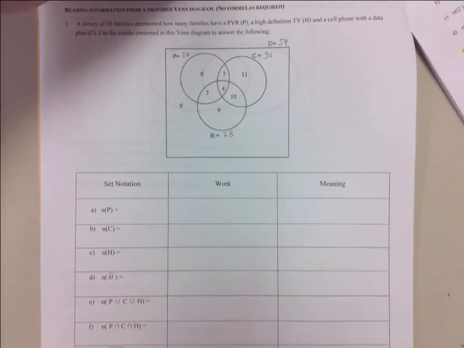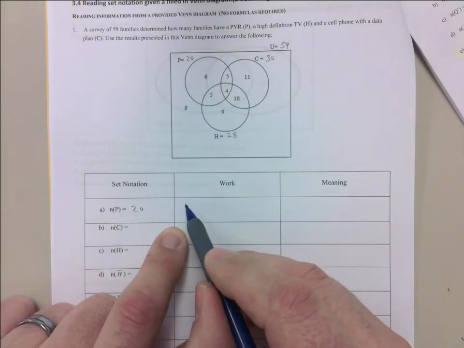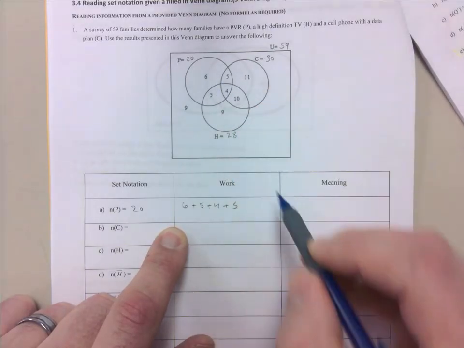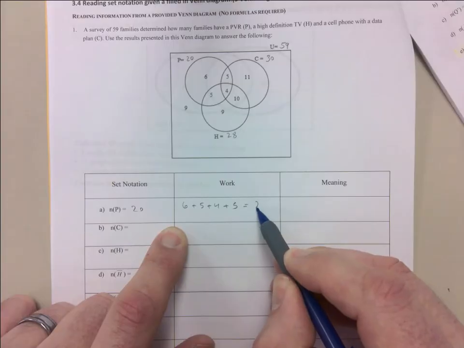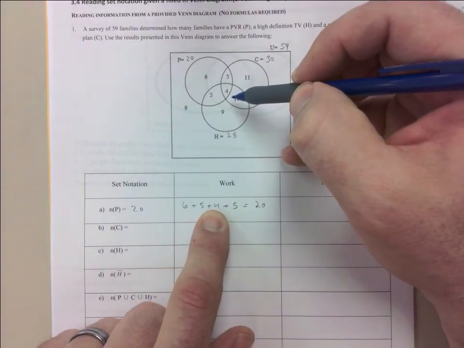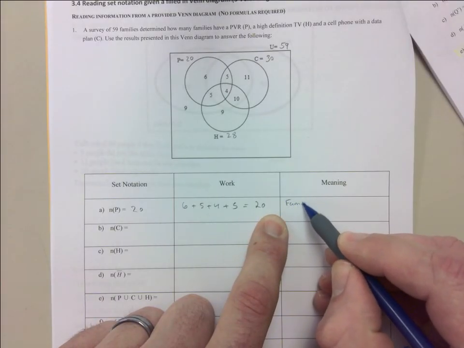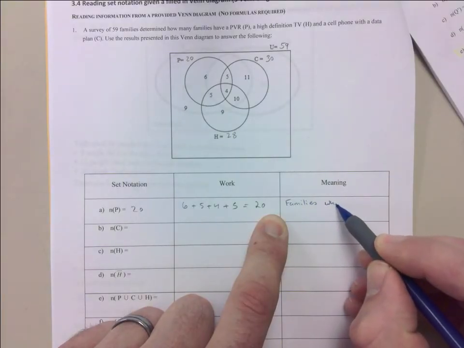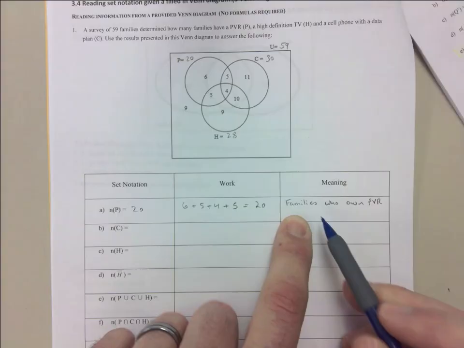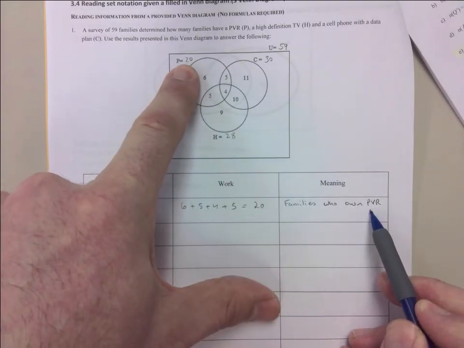Okay. Let me zoom out a bit. I would like that diagram. N of P is 20. I'm going to show the work, that I'm adding up these numbers here, okay? And that's 20. The meaning is families who own a PVR, right? If the question said 20 families own a PVR, that meant that's P outside there.